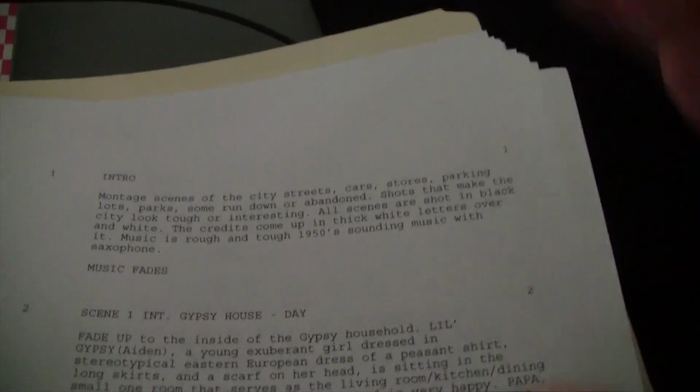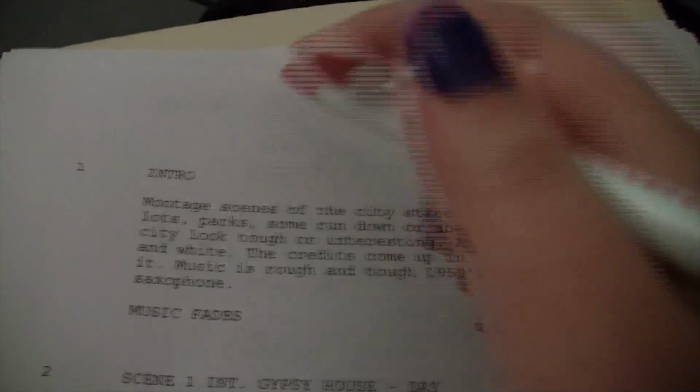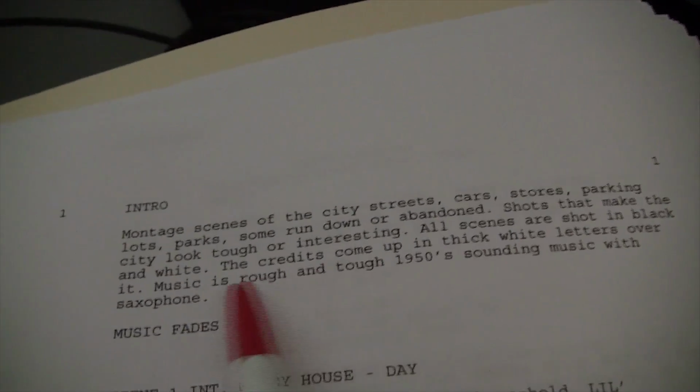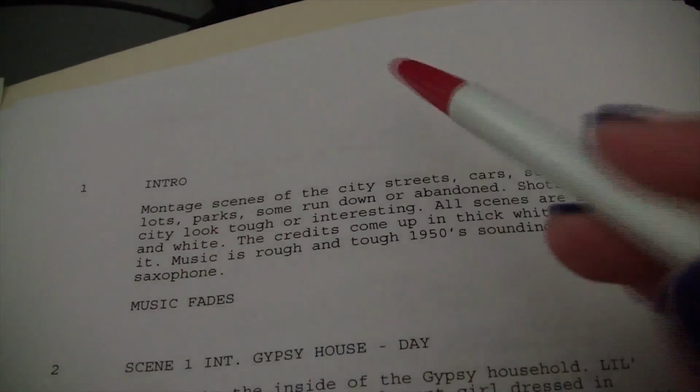So what I do is I just take colored pencils, and what you want to do for your script breakdown is you take your script and you take a look through, and what I do is I make a key on the first page, and I'll put actors, and then so everything in red is going to be the actors.